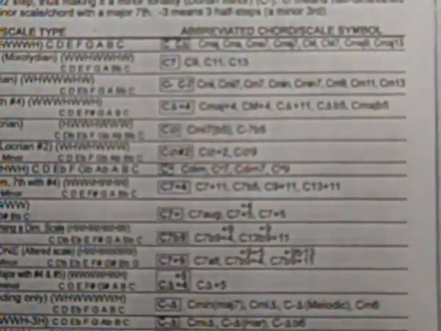So check this out. Let me move this over. Okay, minor 7. Second mode of the major. Here's the construction. This is the information we need. This is what we want. Look at the names. Look at what they call this. C with a slash. That means C Dorian. C/7, C Dorian. CMI, C Dorian. CMI7, C Dorian.